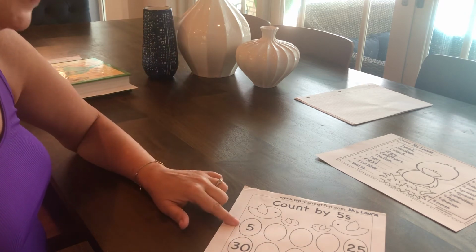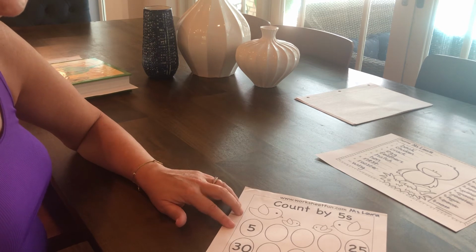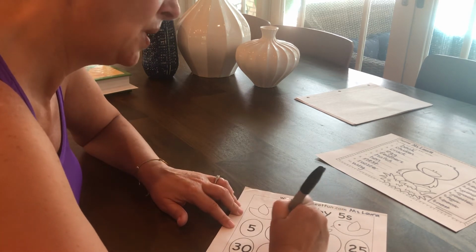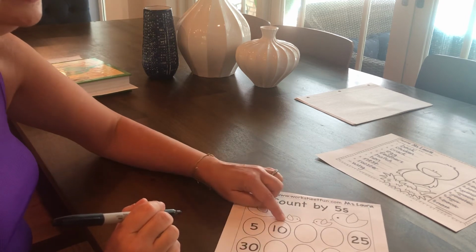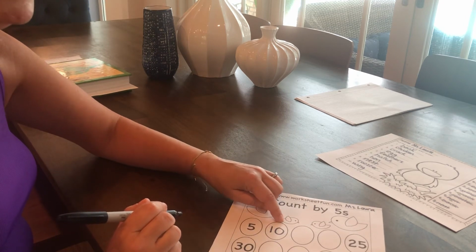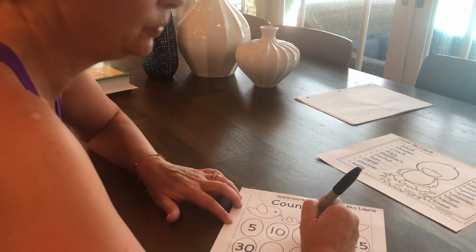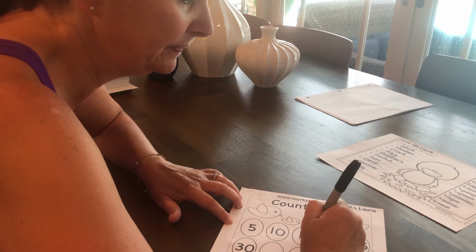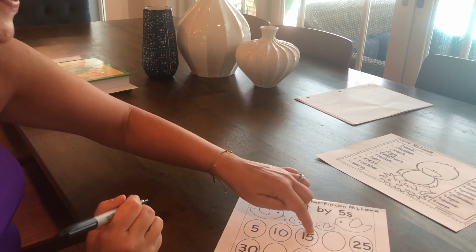So if we start with 5, after 5 comes what? 10. So I'm gonna put a 1 and a 0 there. So now we have 5, 10. I know the next one is gonna have a 5 at the end. So I skipped 5, 10, so that's gonna be 15. Right? So 5, 10, 15.